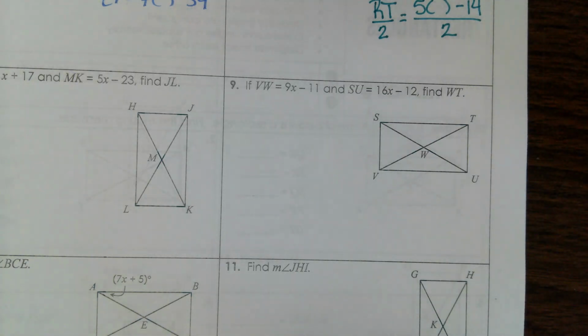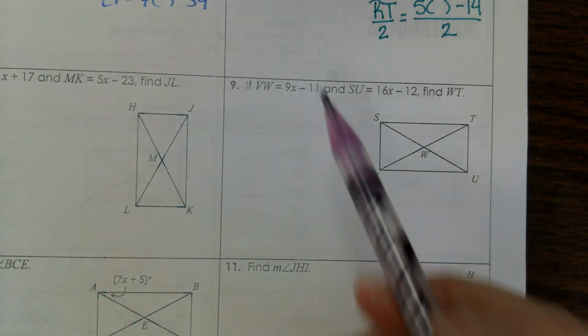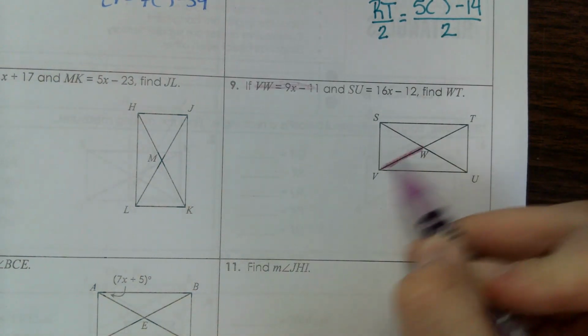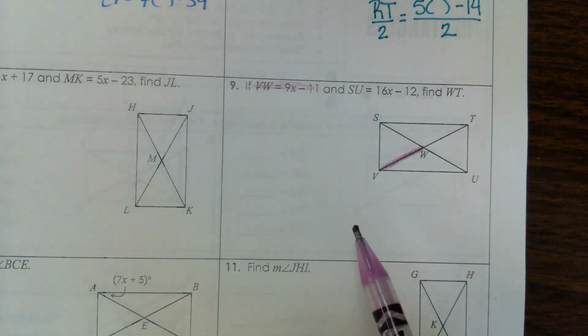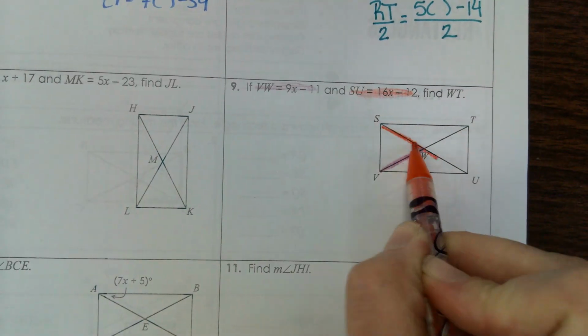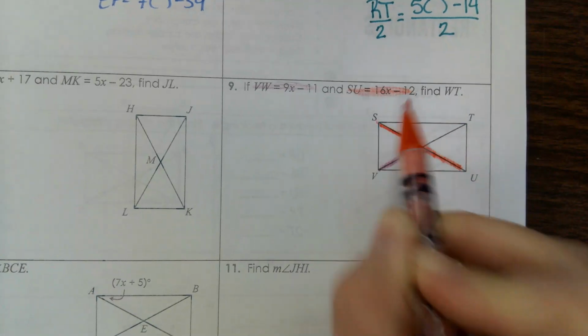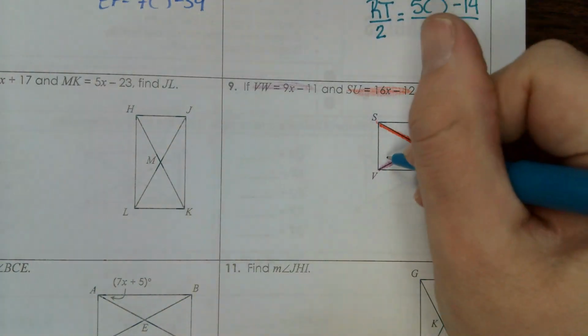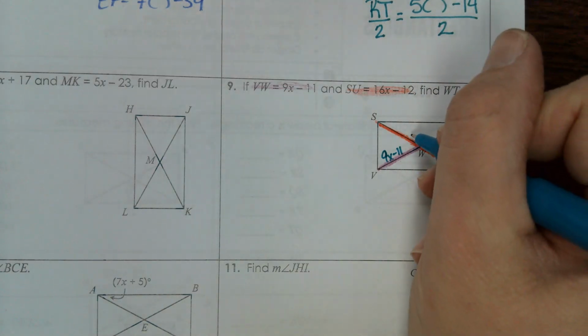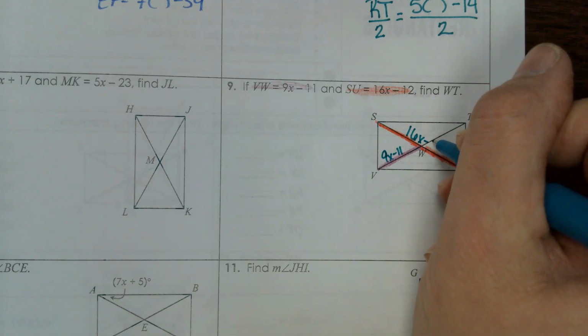Okay, let's look at number 9. It looks like it's a little bit tricky. Okay, so color coding again. VW, oh, it's just half of that, right? And SU is the whole thing. Oh, it is a little trickier. And if you want, you can actually go ahead and label this 9x minus 11, but this thing is, the whole thing is 16x minus 12.